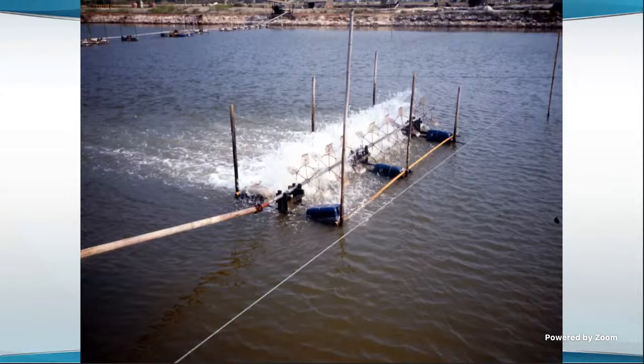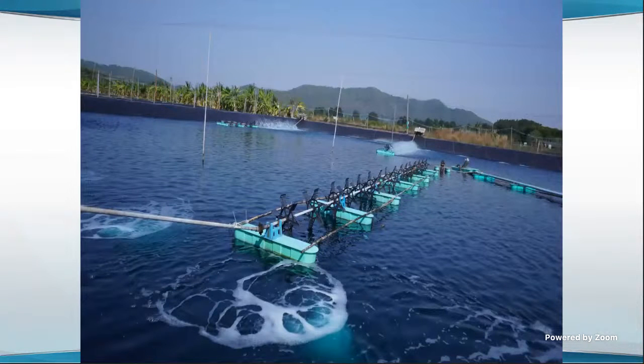Pretty inefficient. The construction's very cheap. So they don't have bearings. They just put the shaft in those wooden slots there. But that's widely used. Here's some of the newer style, but still, they're very inefficient.